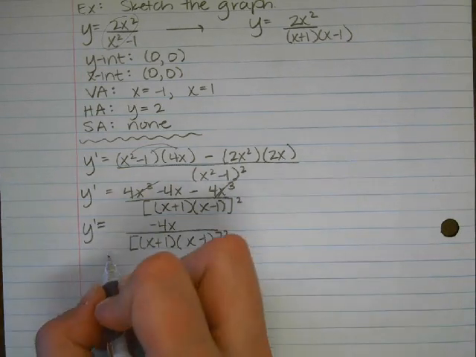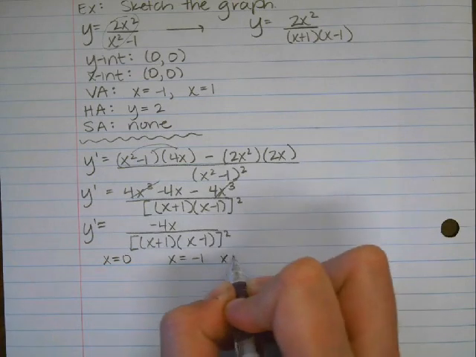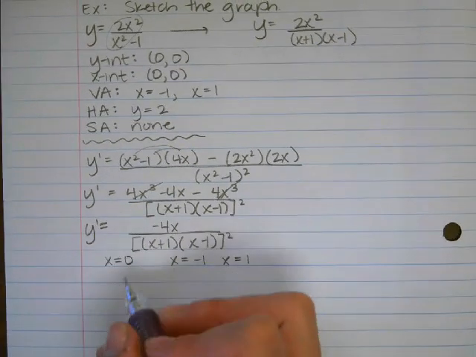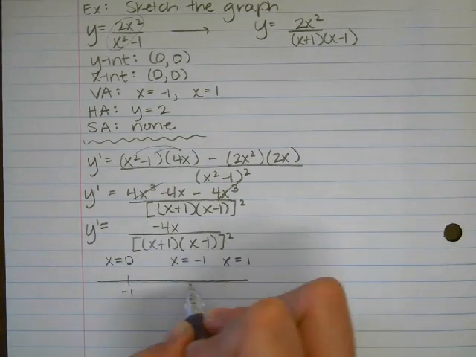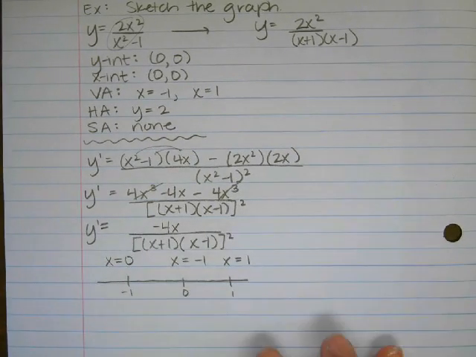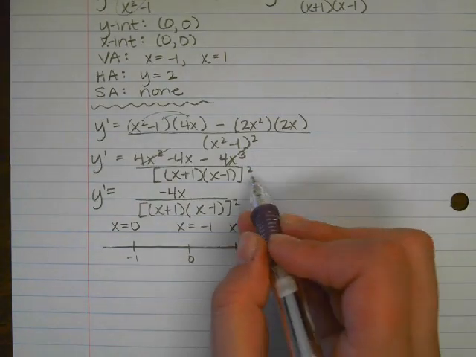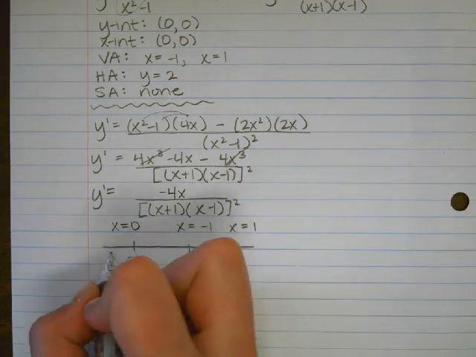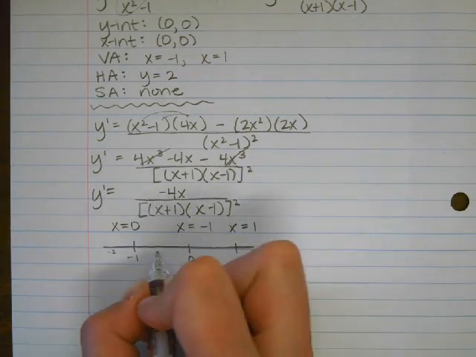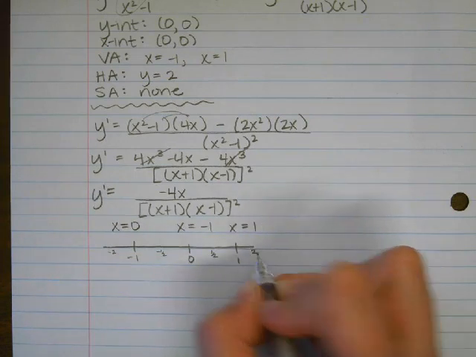And so for the top, we have x equals 0. For the bottom, x equals negative 1, x equals positive 1. And so I'll go ahead and draw my sign chart. So on the bottom, since everything is being squared, I know that the bottom is always going to be positive. So that kind of helps me when I'm plugging these things in.